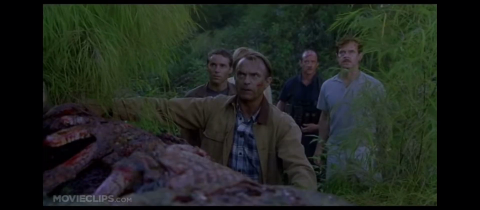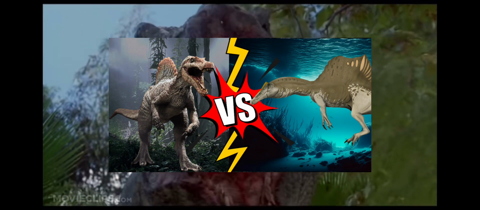Today we're going to be talking about the differences between Jurassic Park Spinosaurs and real life Spinosaurs.